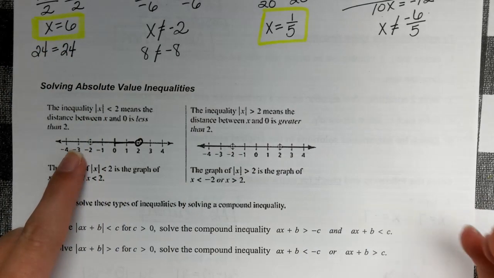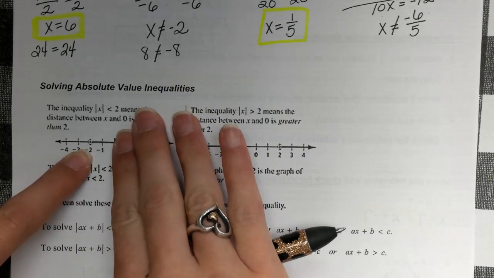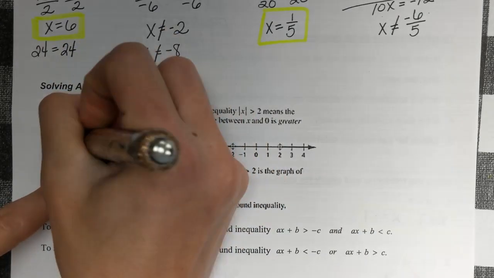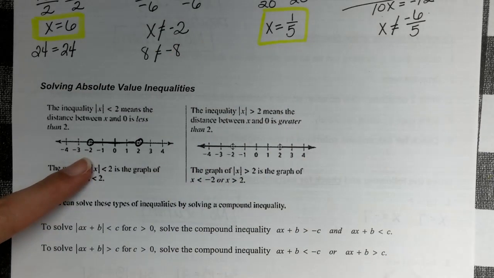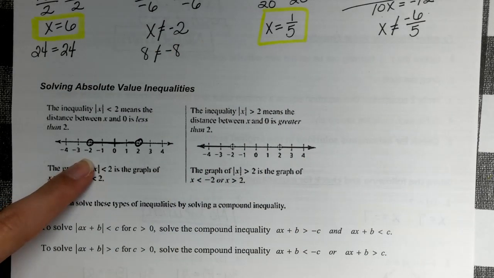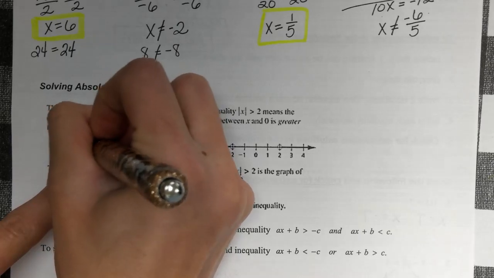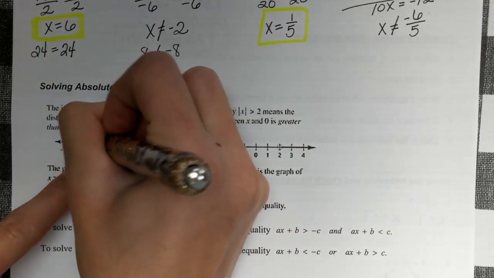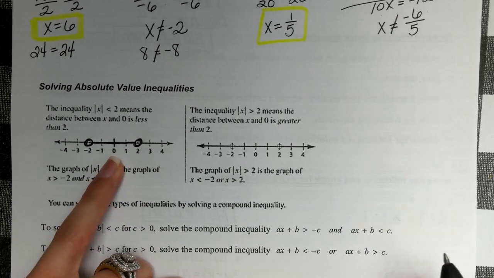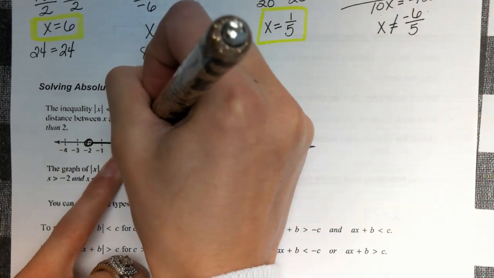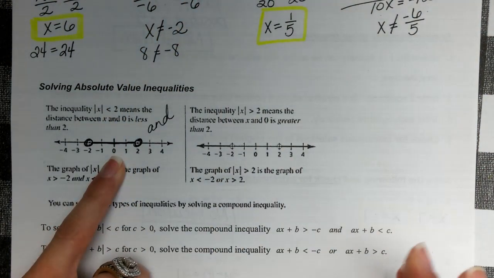If the distance needed to be less than 2 from 0, then I could go all the way to negative 2 as well. So I've got from negative 2 to positive 2, and those in between could be less than 2. What does that look like? You should recognize that as an "and" inequality.